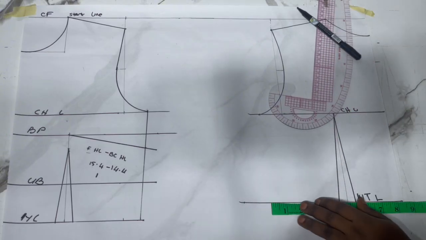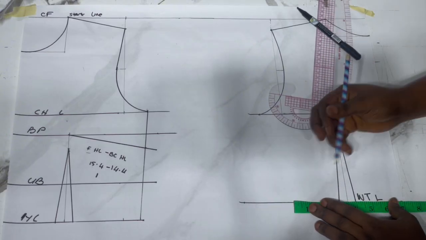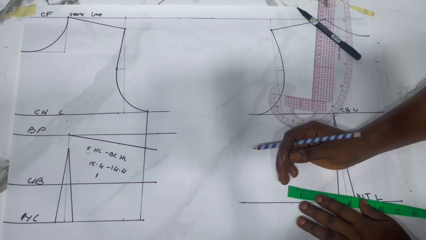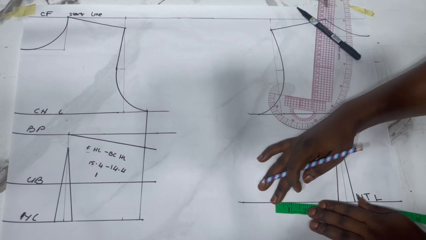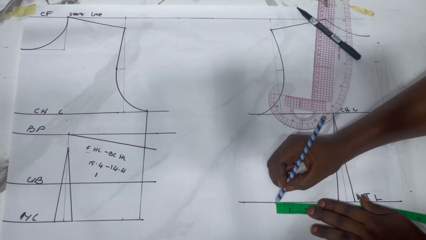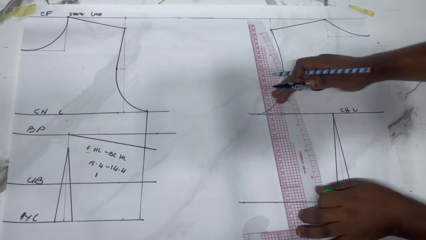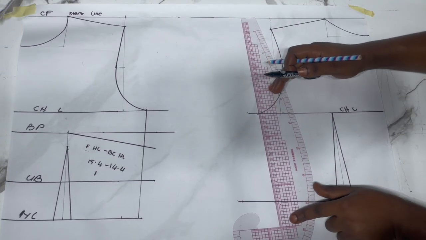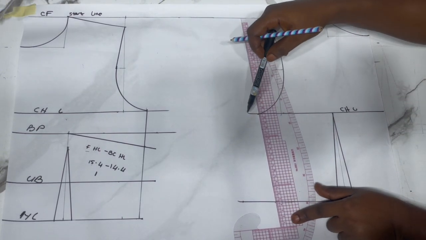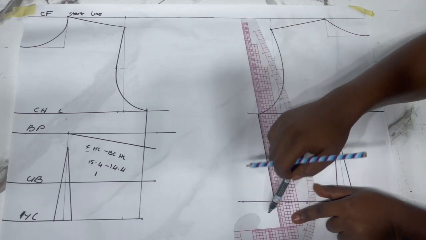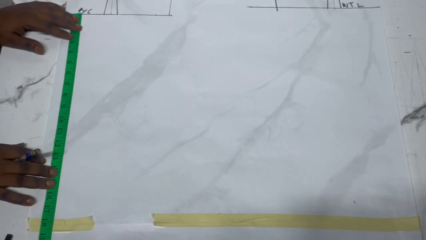Then you do your waist circumference divided by 4. Then you replace your dart like this. Then you connect it like this. We are going to be working on our lower bodies.